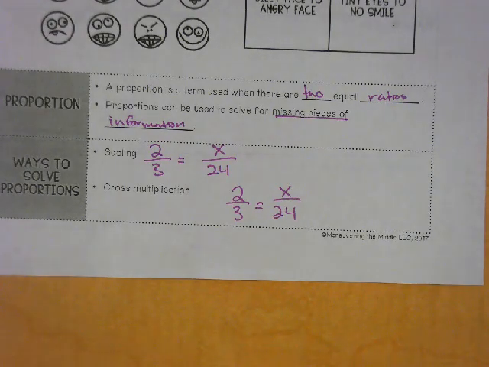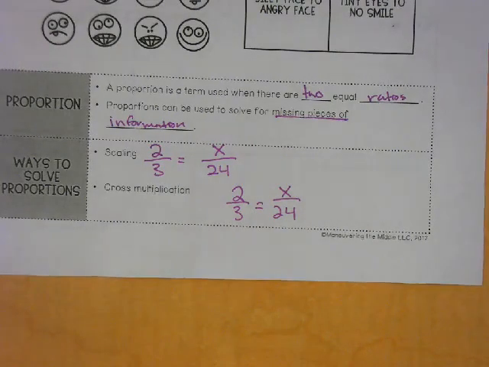There are two ways to solve a proportion. We do what we call scaling, which, if you're good at your multiplication facts, you will understand. If you're not good at your multiplication facts, scaling is probably not something you can do. But if you are good, then you can scale. And the second way is the way I taught you initially, to cross multiply and then make an equation, and you end up dividing.